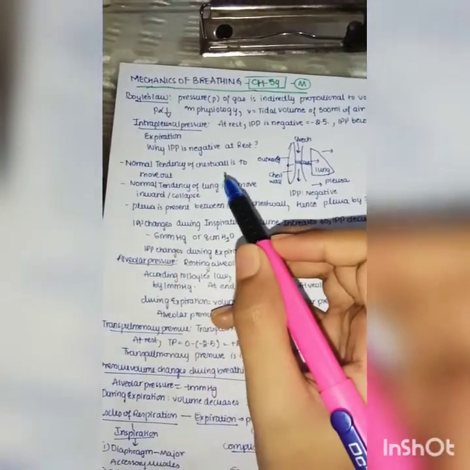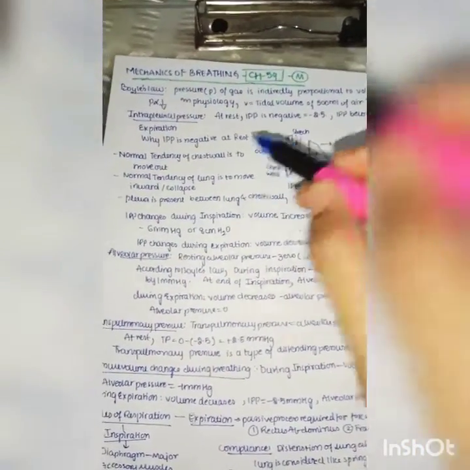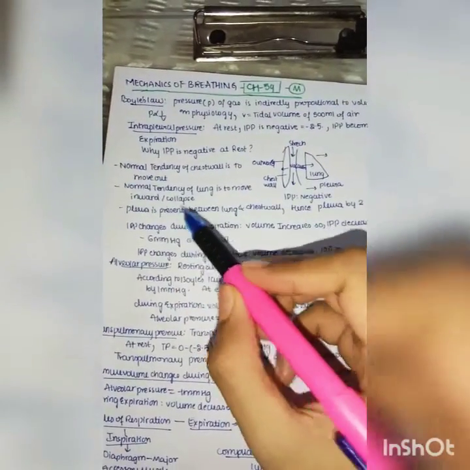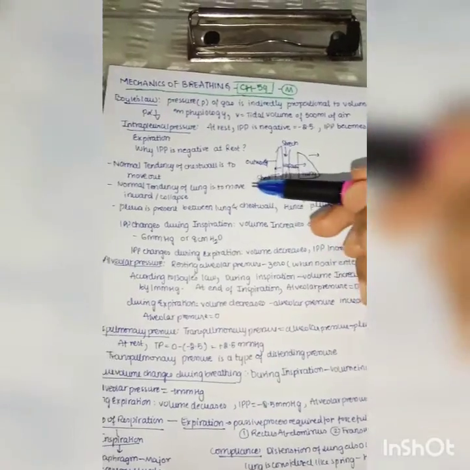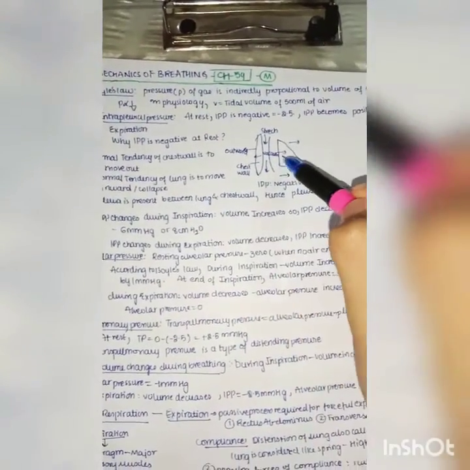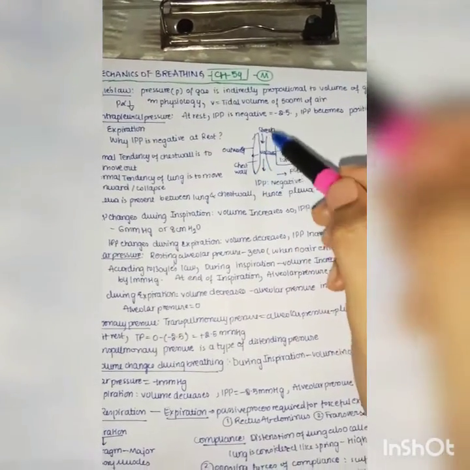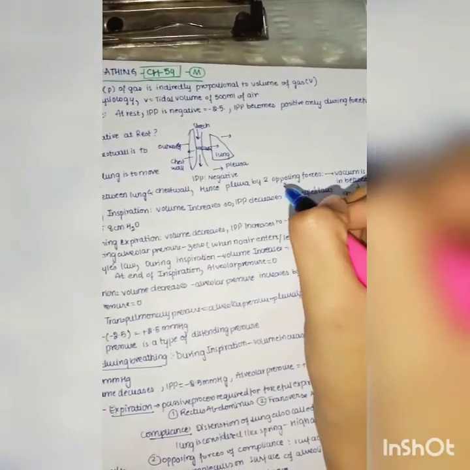The normal tendency of the chest wall is to move out. You can see this is the chest wall, it always tries to move outward, and the normal tendency of the lung is always to move inward. So the lung always tries to move inward and the chest wall always tries to move outward. The pleura is present between the lung and chest wall. You can see this is the lung, this is the chest wall, and in between them we have the pleura. Hence the pleura is facing two opposite forces.